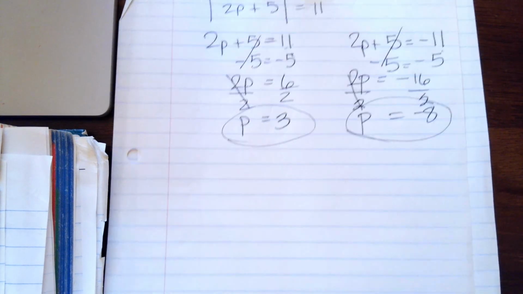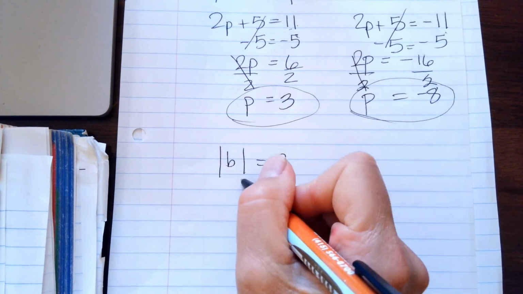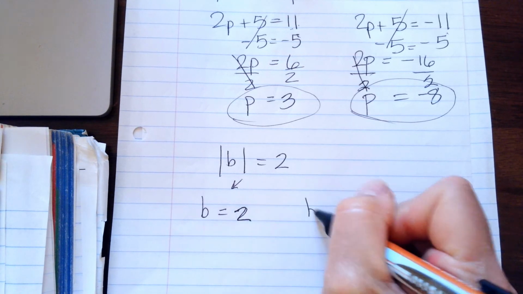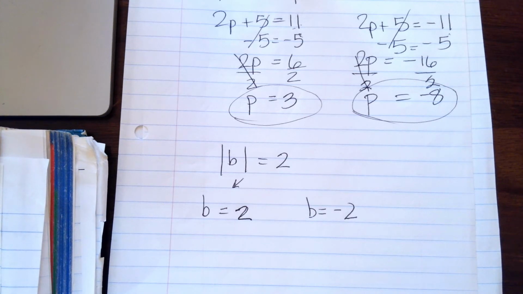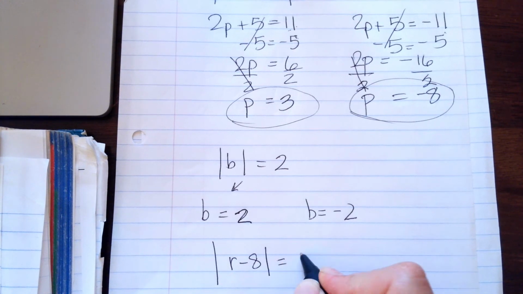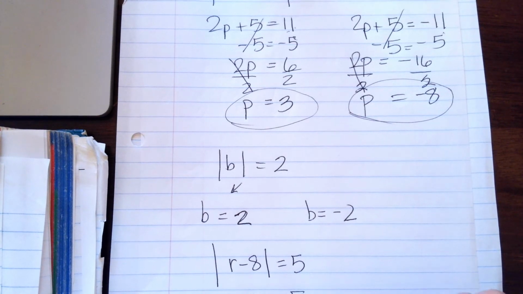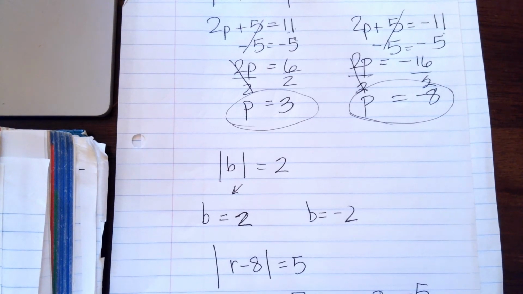We'll do another one. It could be as simple as this. B equals 2. So you're going to write your two equations. B equals 2 and b equals negative 2. That's it. So those are the absolute value ones that you're going to do. If you had r minus 8 equals 5, you're going to go r minus 8 equals 5, and then r minus 8 equals negative 5, and then solve for both.